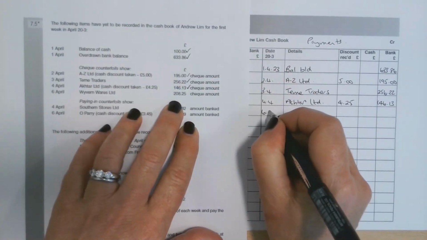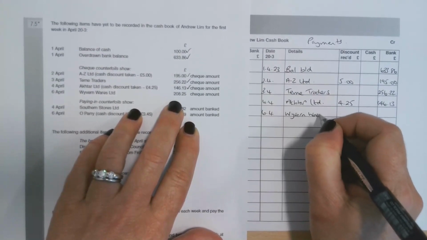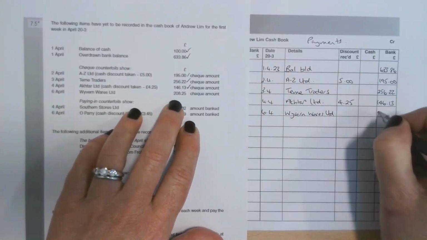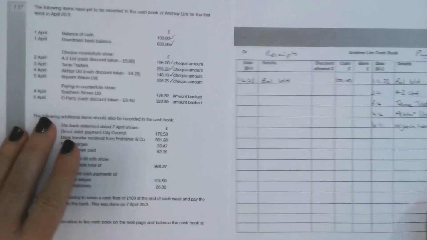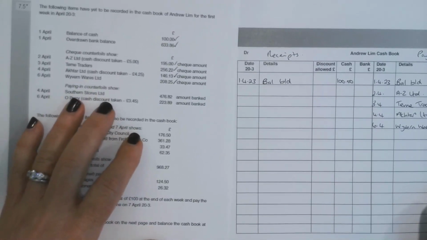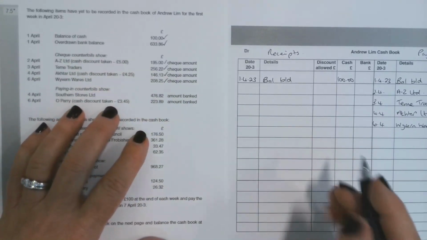And then on the 6th of April, Wyvern Wares Limited, we've paid them £208.25 and again, no discount. Now on the other side, the paying in counterfoils, remember that's the source document when we pay money, cash or checks, into the bank account.